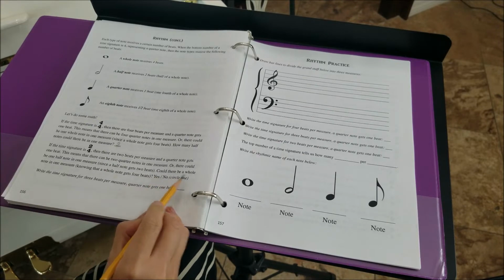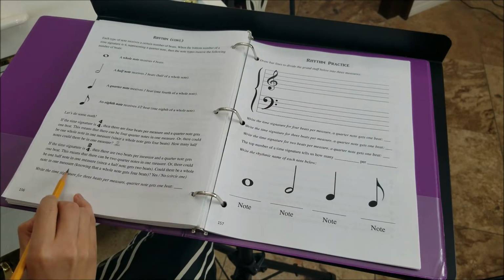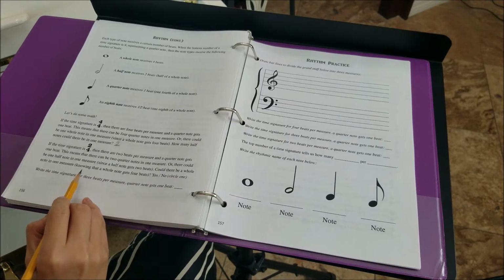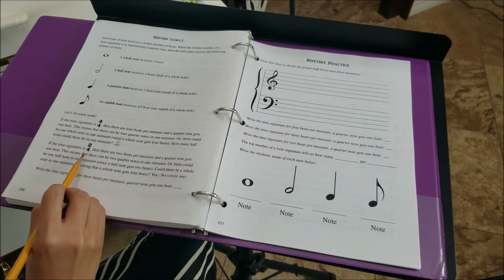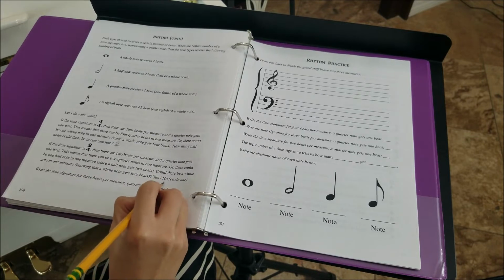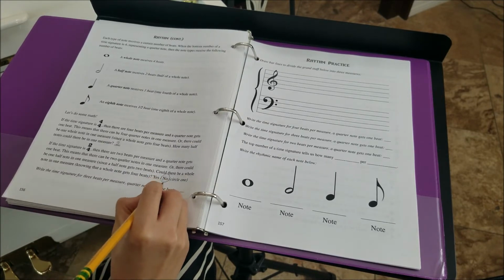So could there be a whole note in one measure? Well, a whole note gets 4 beats, right? And there's only 2 beats per measure in 2/4, so definitely not. That would be too many beats.